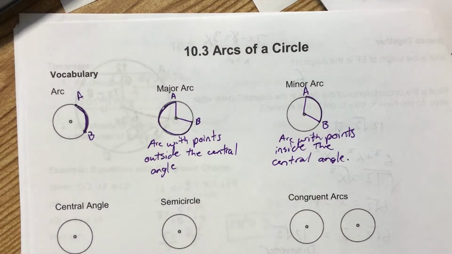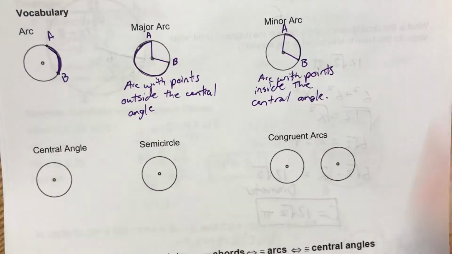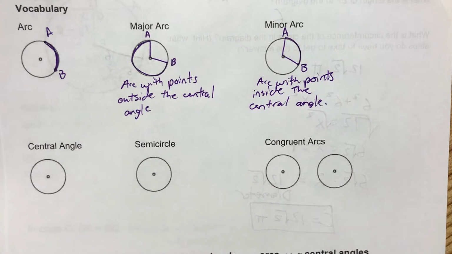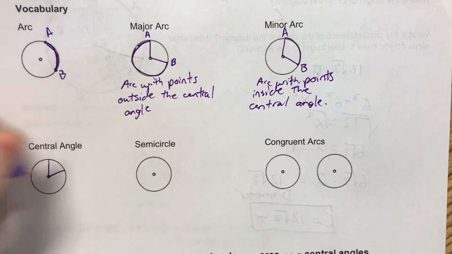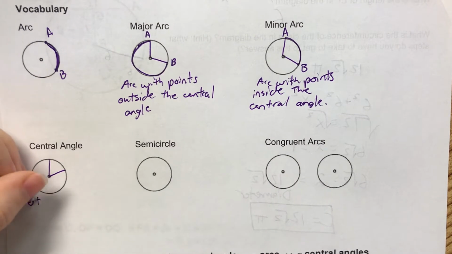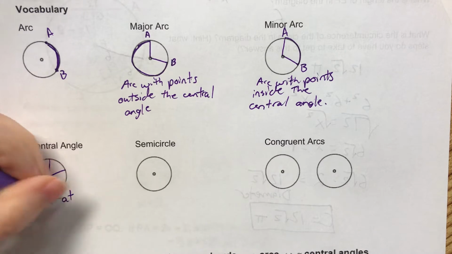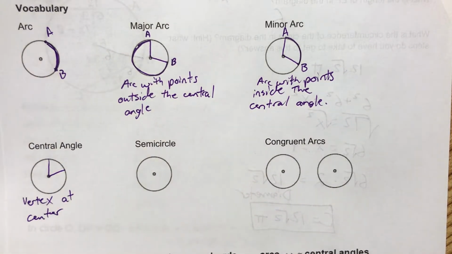It's really bad today. Then we've got a few more things to define. Obviously, central angle. We've already defined central angle, but just so you remember, a central angle is an angle where the vertex of the angle is at the center. So vertex at center. If we draw two radii coming out of the center of a circle, we're going to make a central angle.